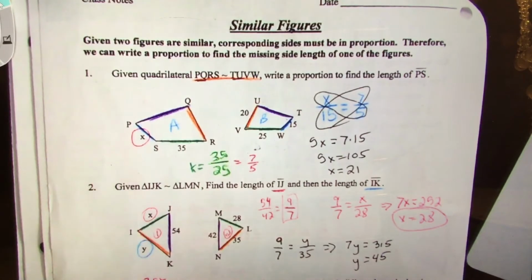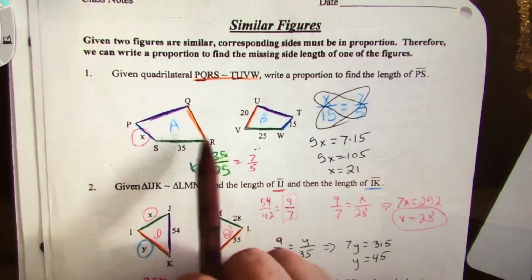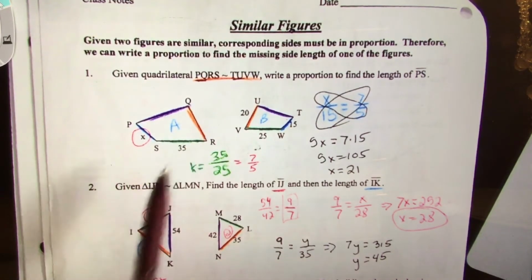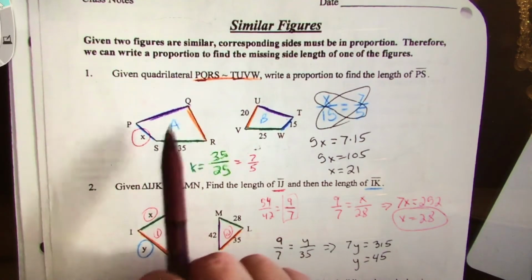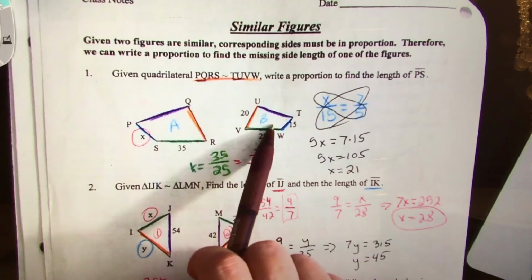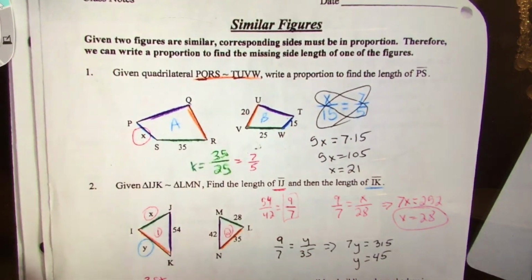So given that these 2 shapes, quadrilaterals, are similar, write a proportion for the length of PS. And I circled this X here. So how do we figure this out? Well, I have enough information with the 2 that I have highlighted in green to find out what the scale factor is. So this one I labeled A, just made it up, and I labeled this one B. So if I do A to B, and you could do B to A, it doesn't matter. It really doesn't for right now.